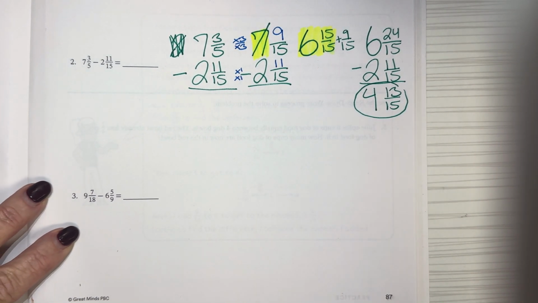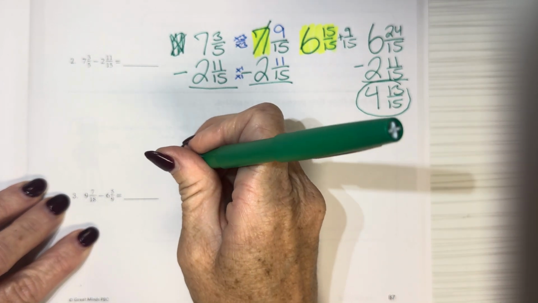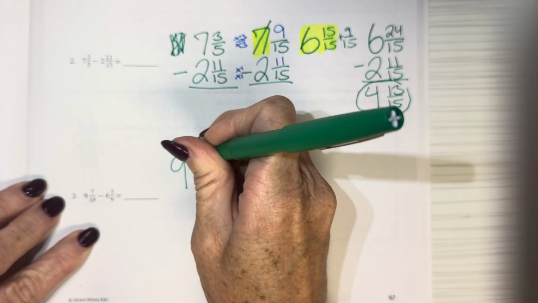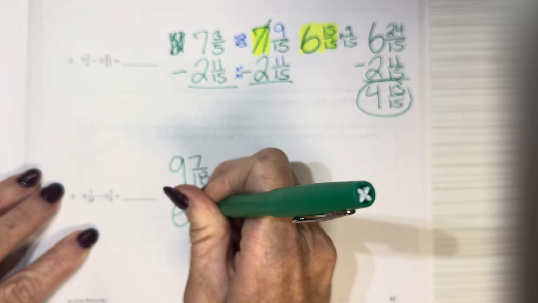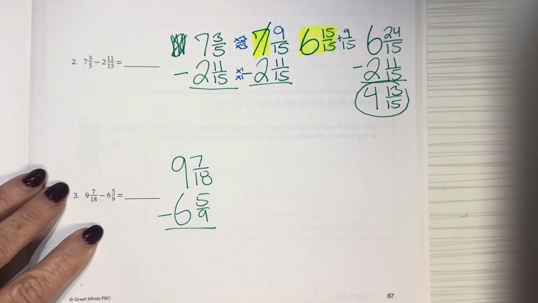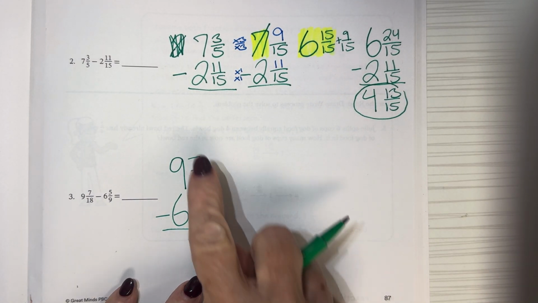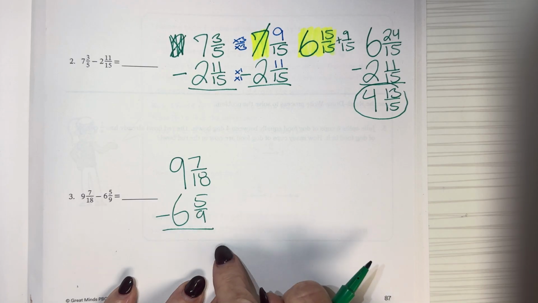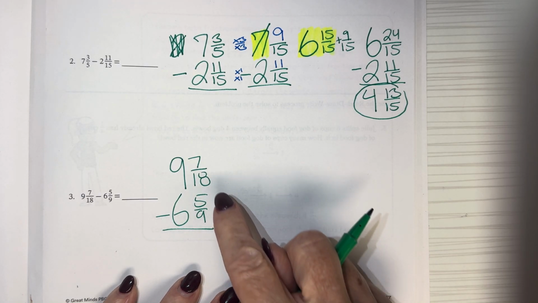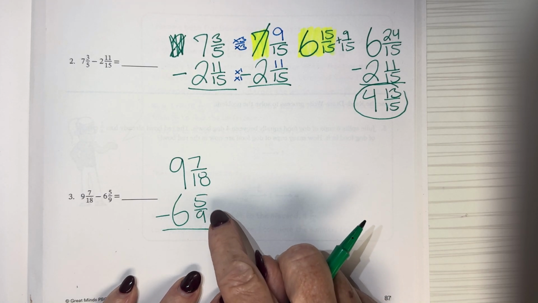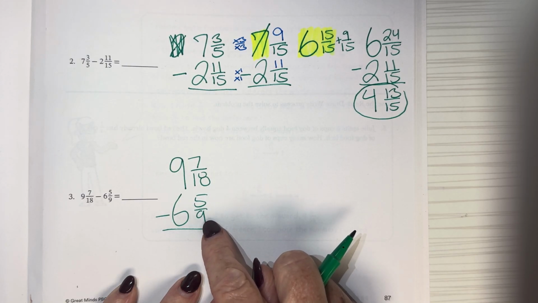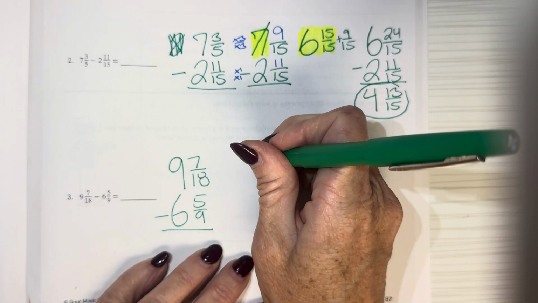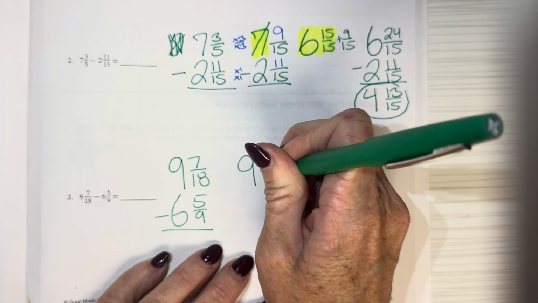So on my next problem, I'm going to do the same thing. 9 and 7 18ths, take away 6 and 5 ninths. Okay, so step 1 is done. Step 2 is, what is my denominator? And again, a lot of times it's going to be the larger one. So is 18 a multiple of 18? Yes. Is 18 a multiple of 9? Yes, because 9 times 2. So I'm going to use 18.